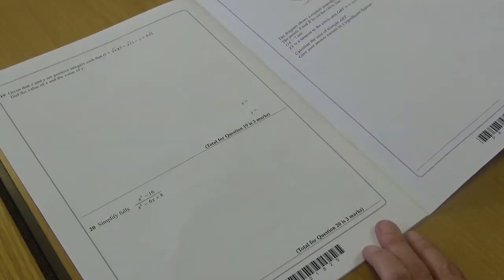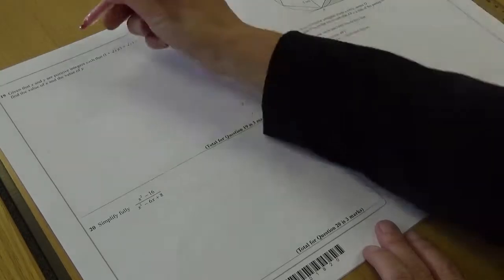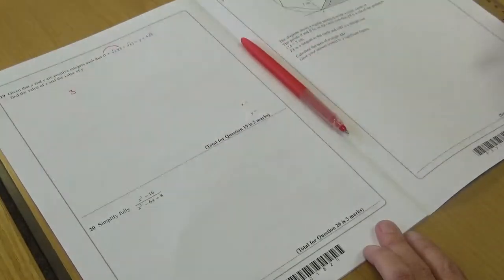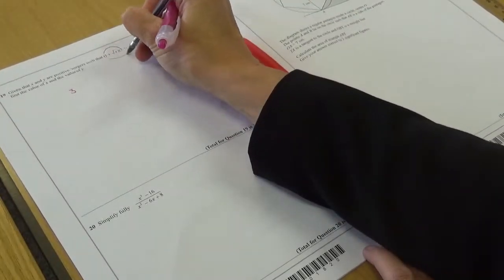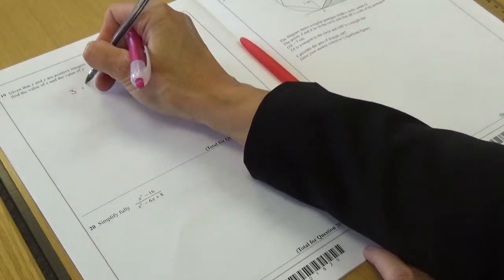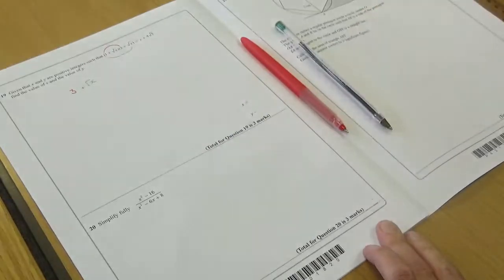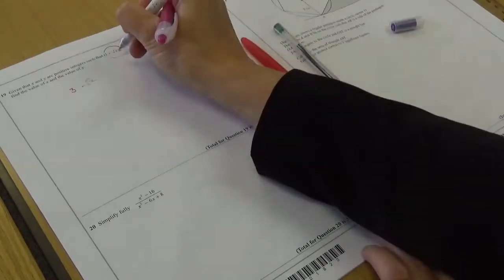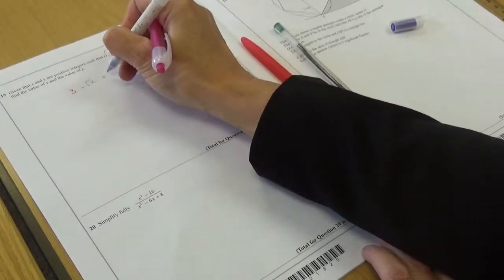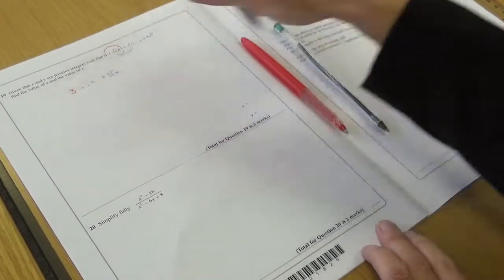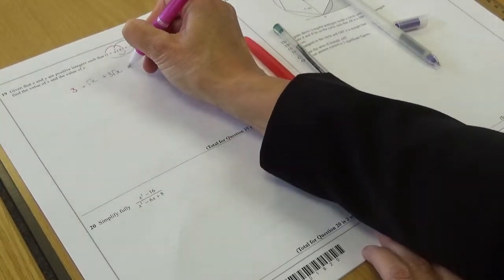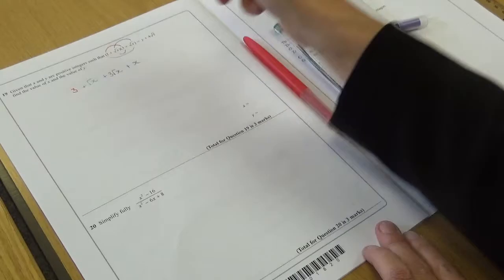Start with FOIL. So 1 times 3 is 3. Outers: 1 times root x is root x. Inners: root x times 3 is 3 root x. And last, root x times root x is a whole x.